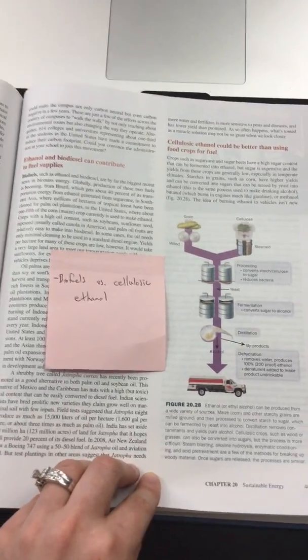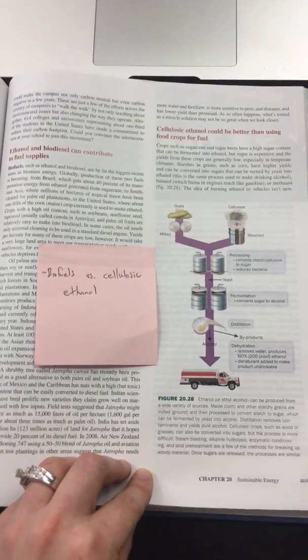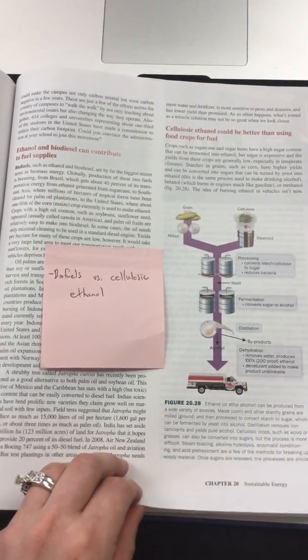Cellulosic ethanol would be ethanol produced from woody plants instead of just herbaceous plants.